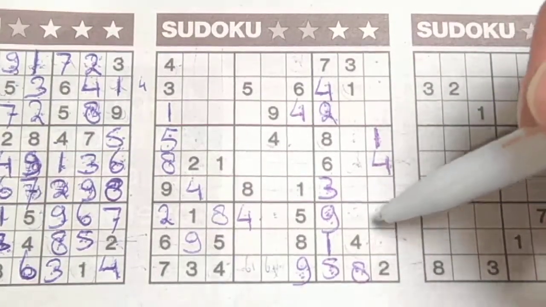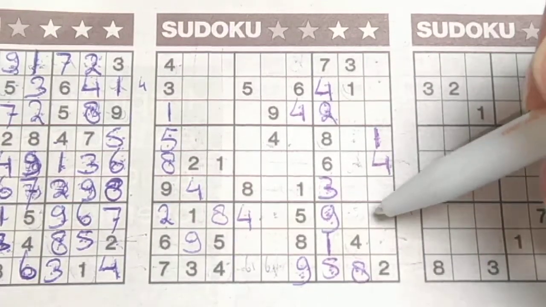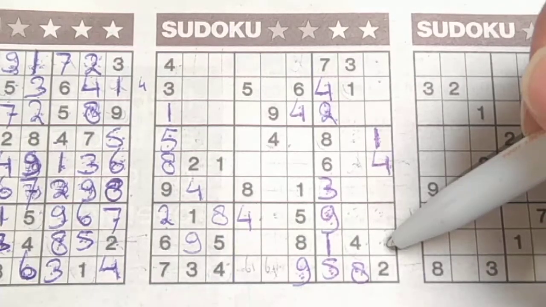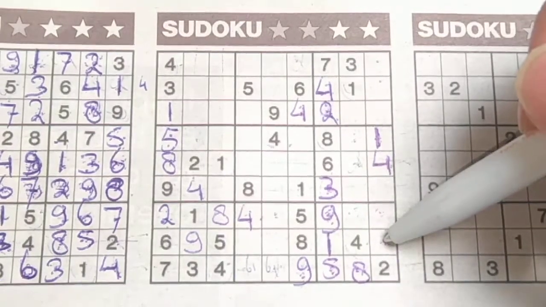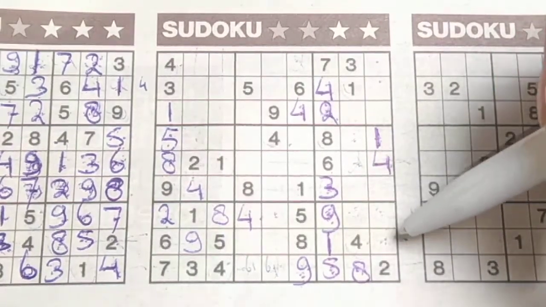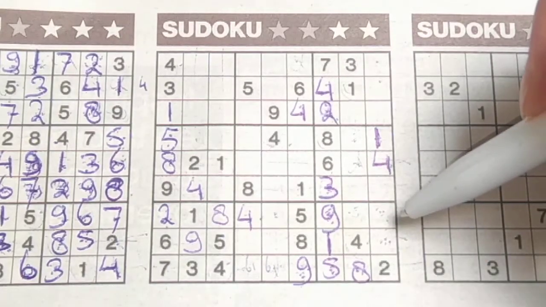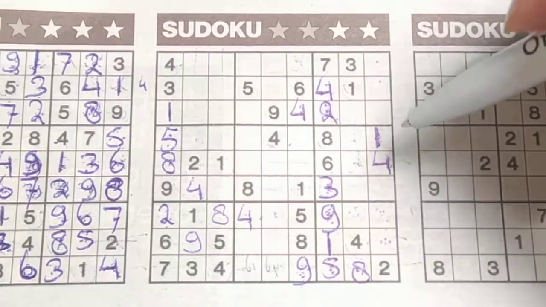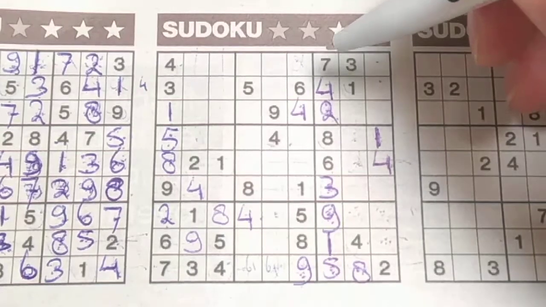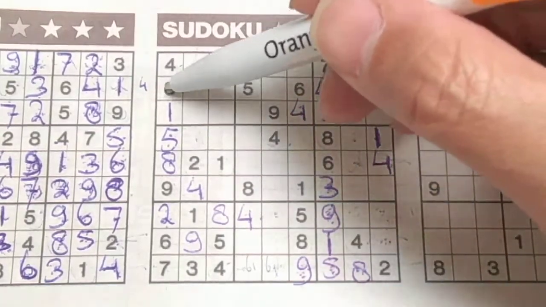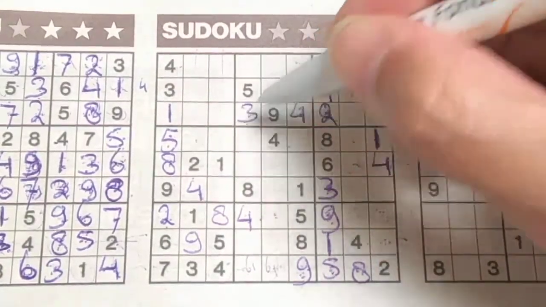How about these 3 numbers in this big square? The missing numbers are 3, 7, 6. I think I cannot fill this yet. 6, 6, 3, 3. And the 7, I cannot find the 7. Alright. 3 in this row, 3 in the second row. So in the third row, the only place for the 3 should be here.